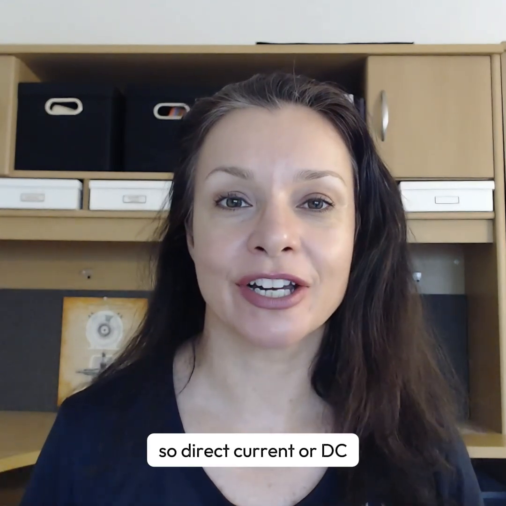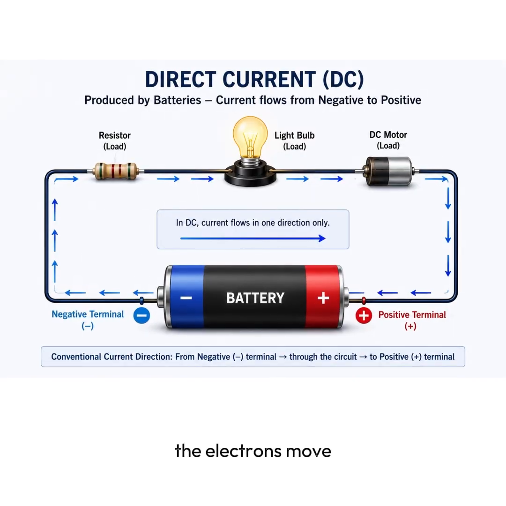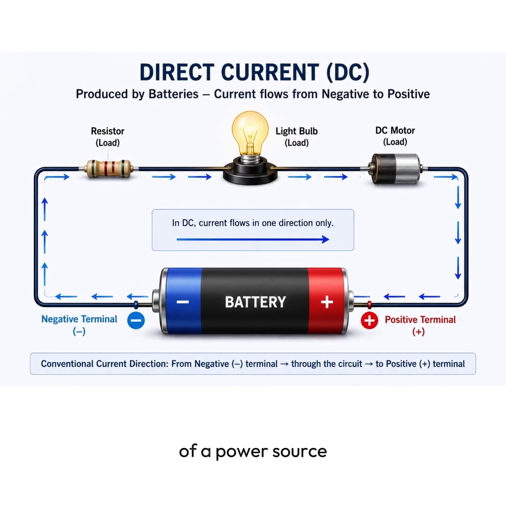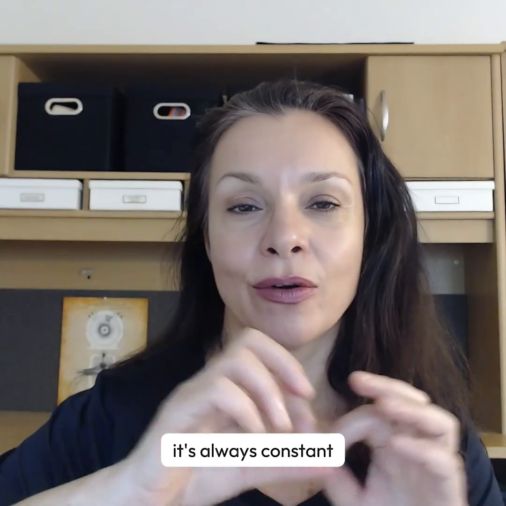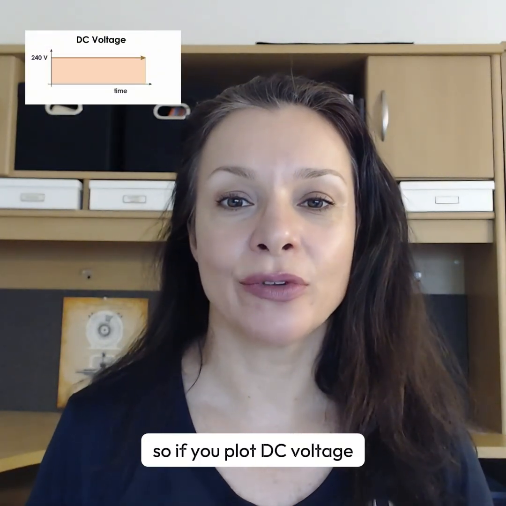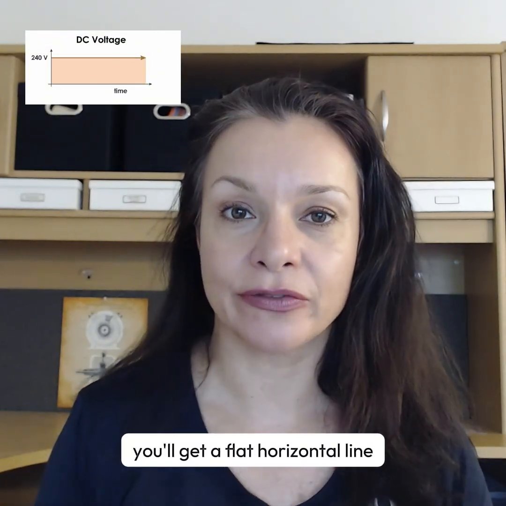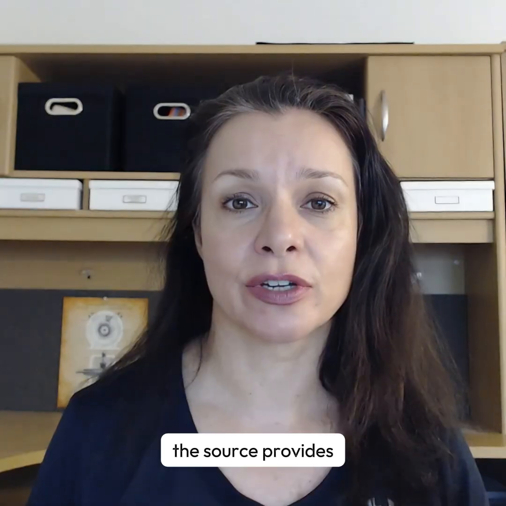So direct current, or DC, flows in one direction only. The electrons move from the negative terminal of a power source through the circuit back to the positive terminal. It's always constant, always steady, one way, always. So if you plot DC voltage against time on a graph, you'll get a flat horizontal line. The voltage does not change. It's constant at whatever the source provides.